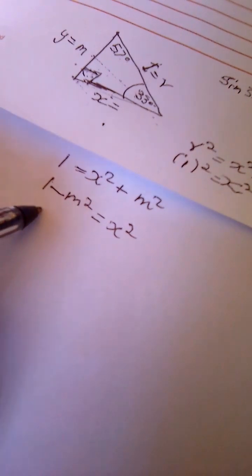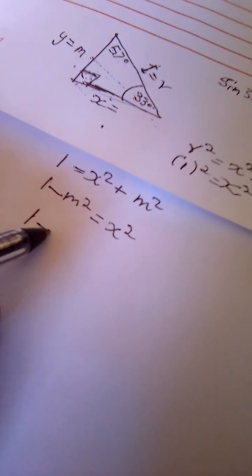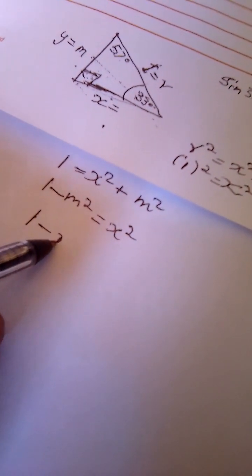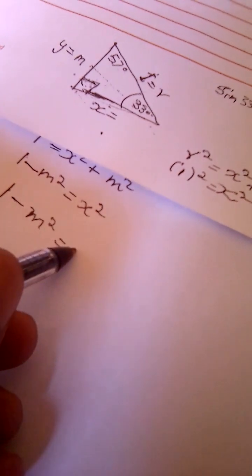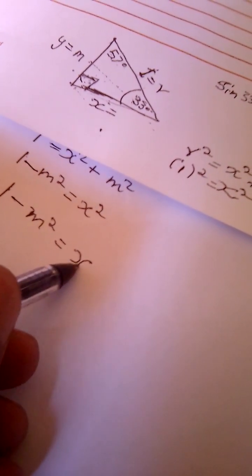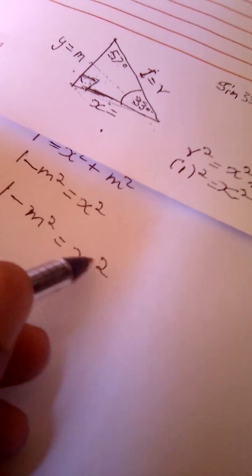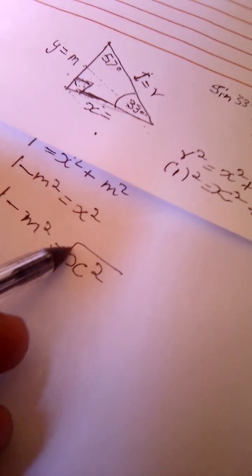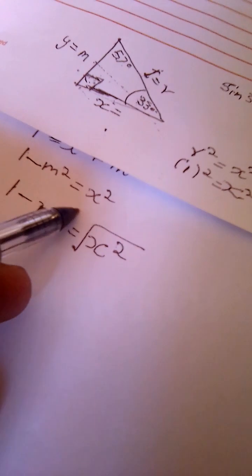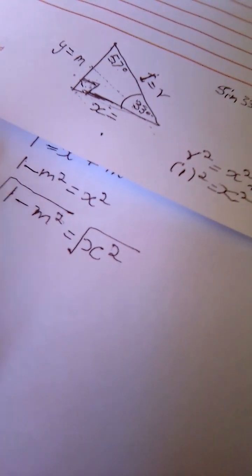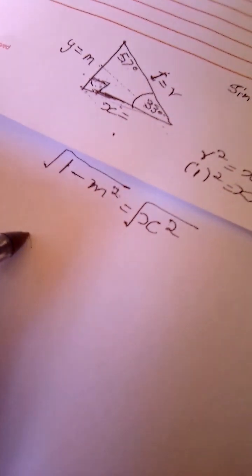So in order to remove that square on top of X, we need to put the square root on both sides.